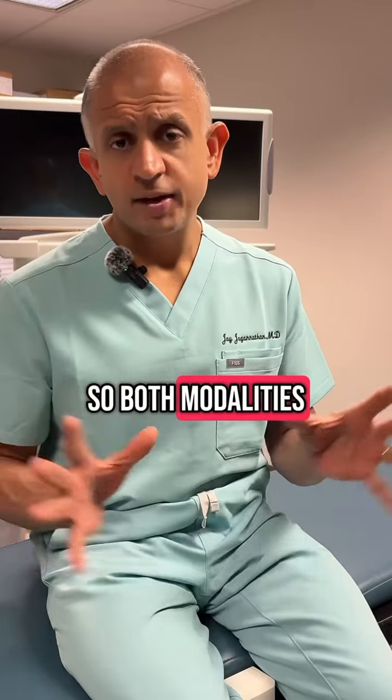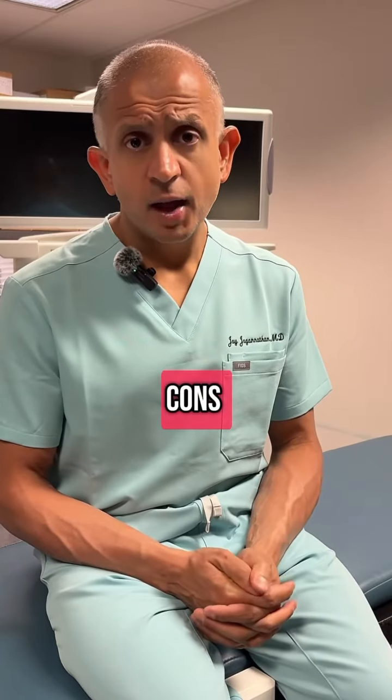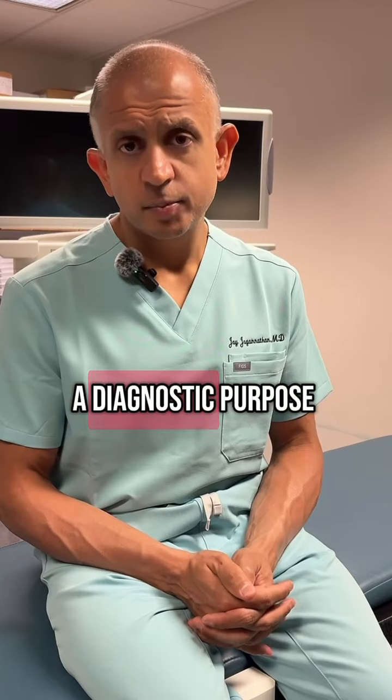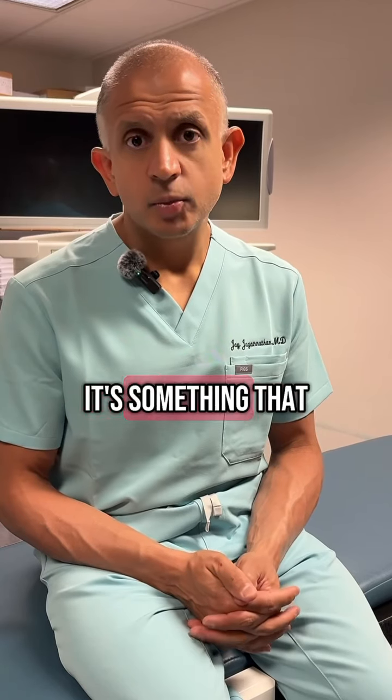So both modalities have their pros and cons. Both are very useful from a diagnostic purpose, and it's something that we both use all the time.